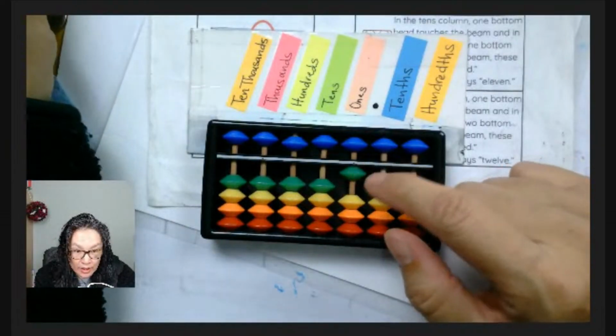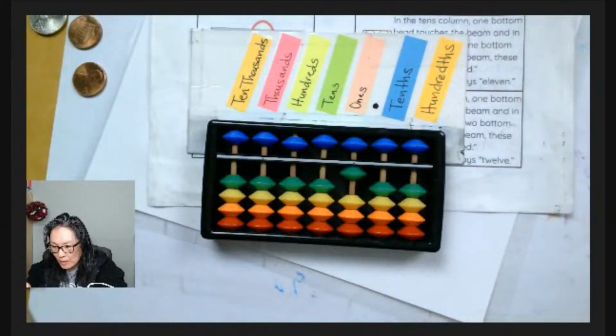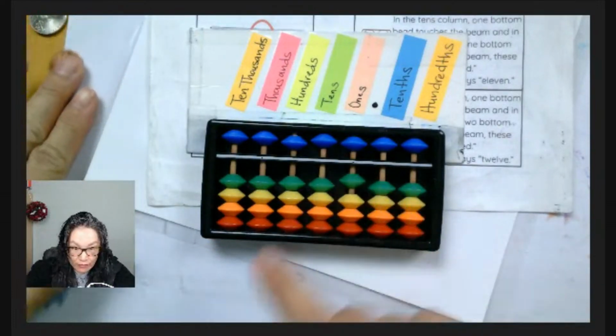When we count, every bead that's in contact with the horizontal bar is being counted. So when I have 1, that is 1.